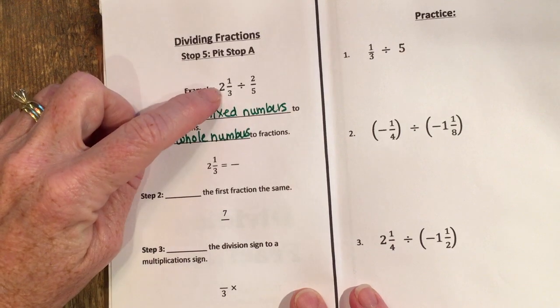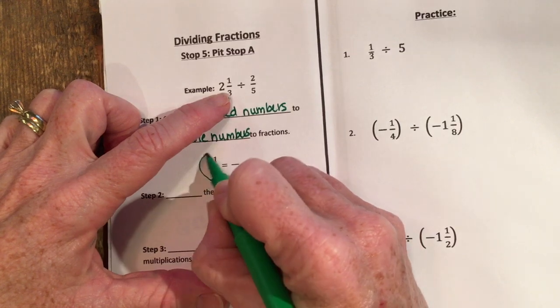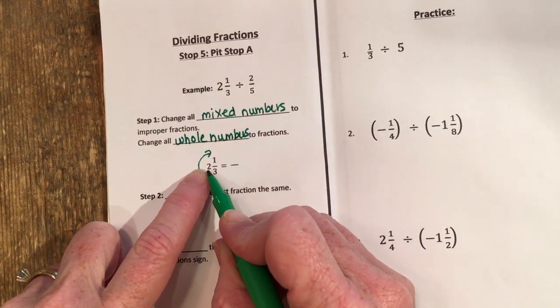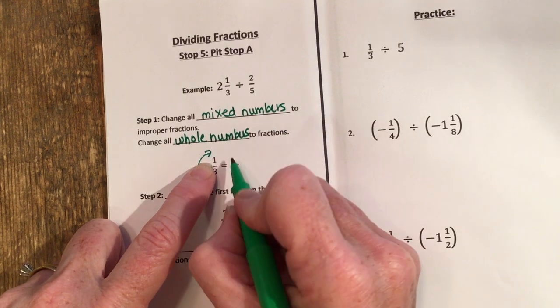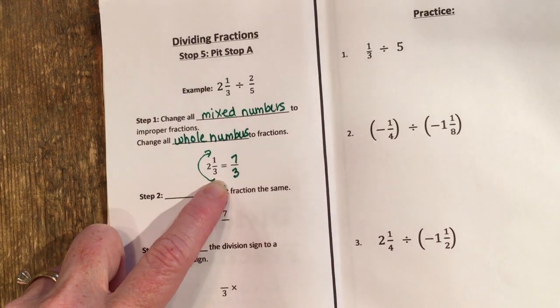All right, so the first step is to change our mixed numbers into improper fractions. I do that by using around the world or Texas. I'm going to multiply first. 3 times 2 is 6, and then add the 1 to get 7. So I'm changing that mixed number into 7 over 3.